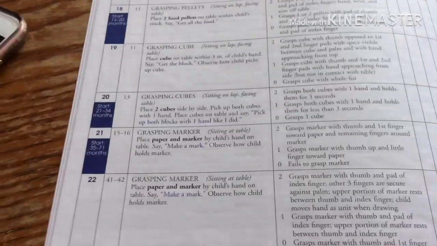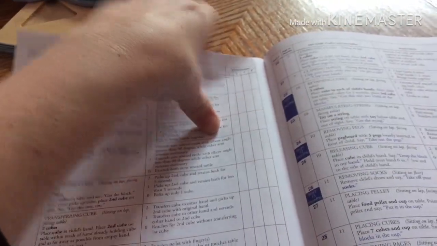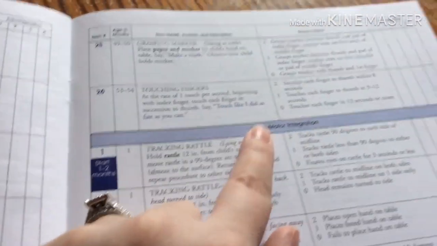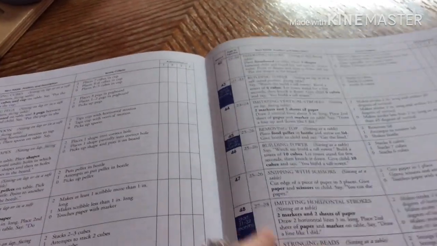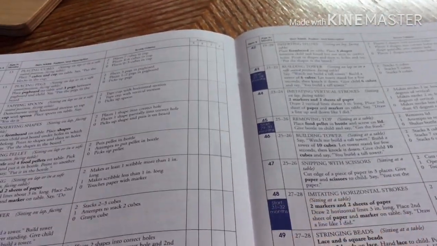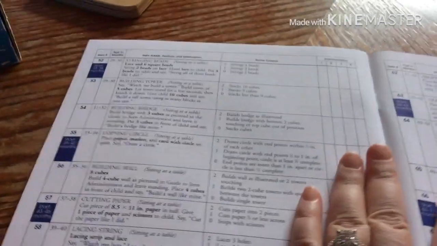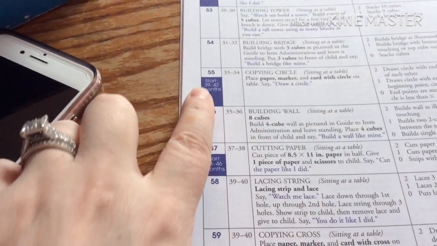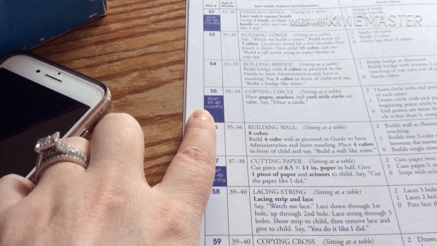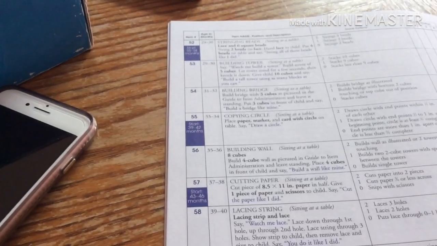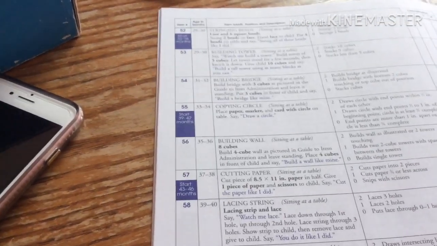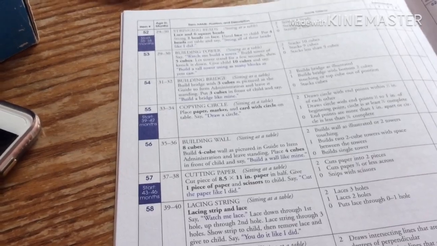Now, I'm just going to show you really quick in the visual motor integration. So the next one is visual motor integration. And then I'll show you really quick before we start where we're going to start there. She is getting closer to the top end of here. So we will start at item number 55 in the visual motor integration. So that's where we'll start, and let's go ahead and get started with the test.